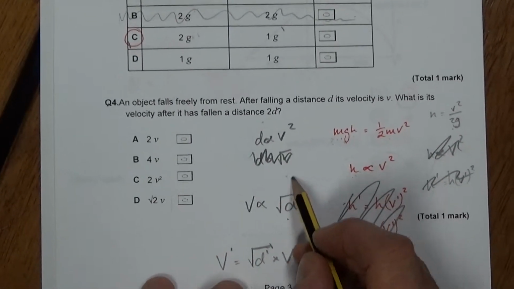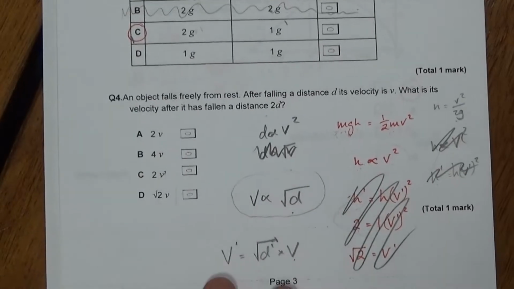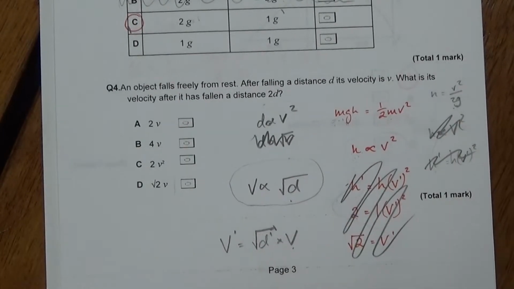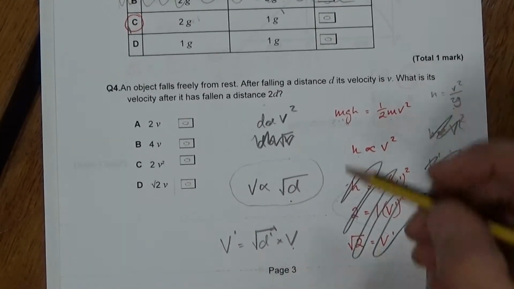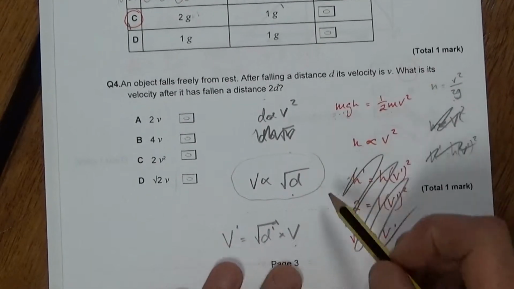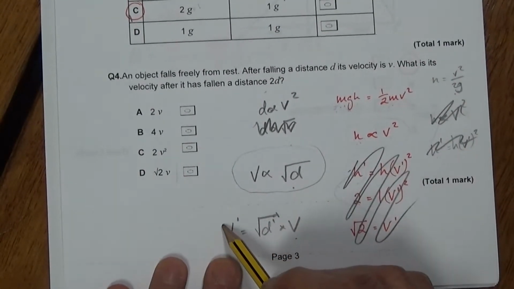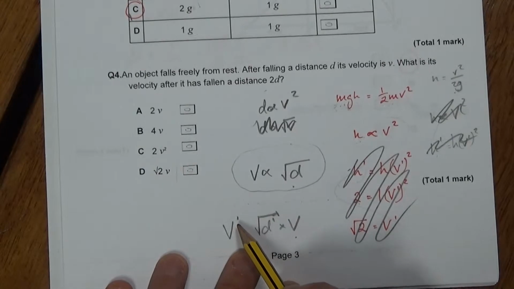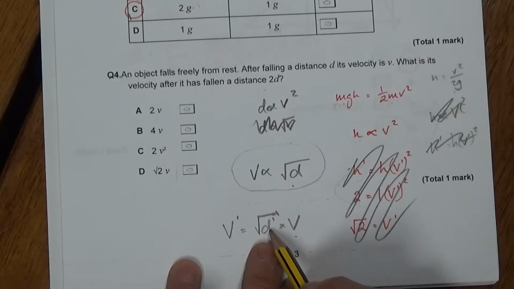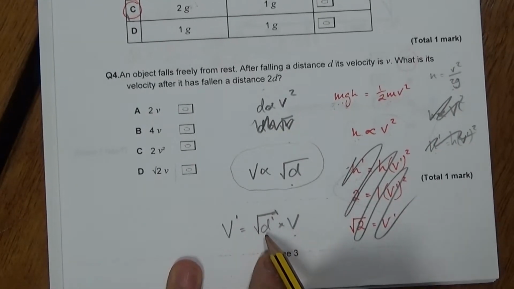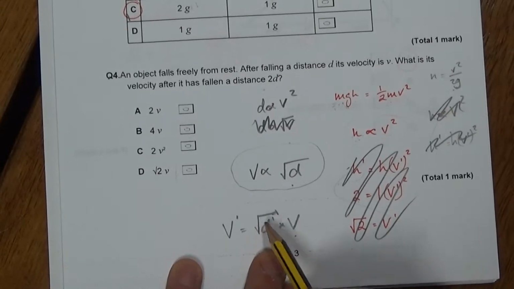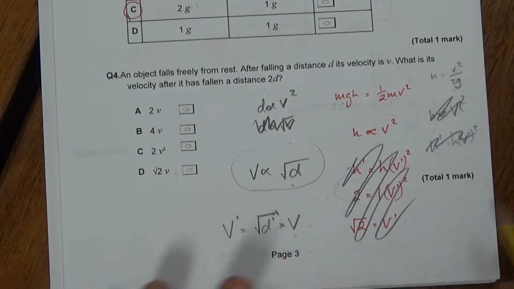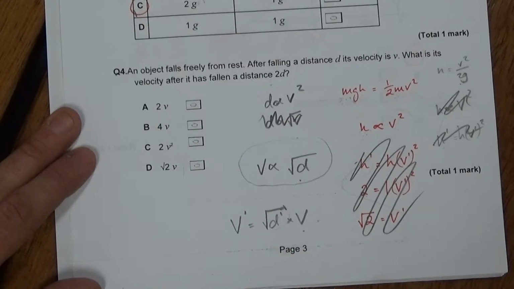Now, once you've got a set statement like this, a proportionality statement, to solve questions like this, if you're changing one factor, we want to see what's the effect of changing d. What you do is you say, well, v prime, the new v, will be equal to the square root of the new d times the old v. It's basically a consequence of what you really do.